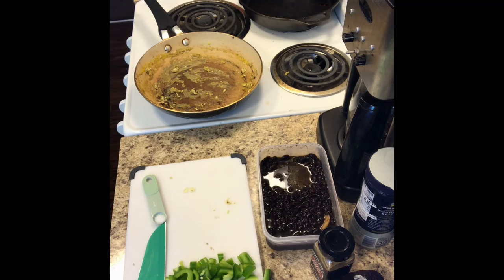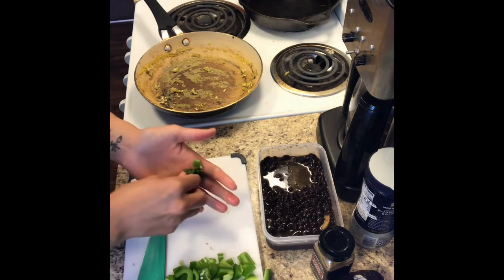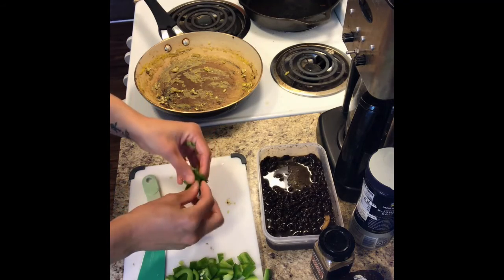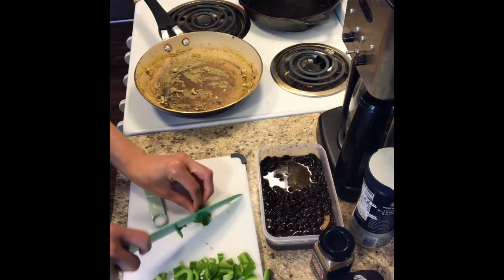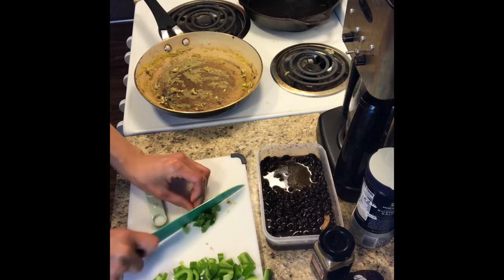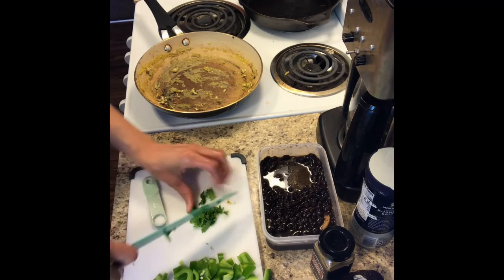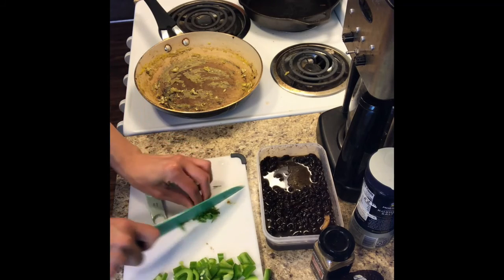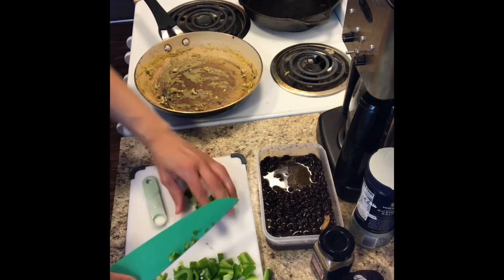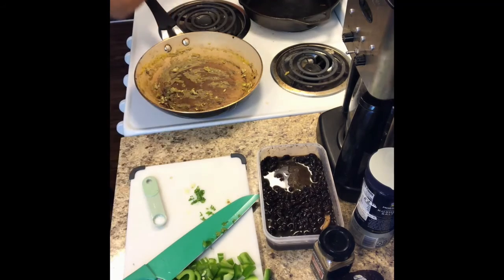So this is just about at the end. I'm just adding everything to my tortilla. Don't forget to add your low-fat cheese. And that's it. This is your hearty egg burrito that will leave you satisfied.